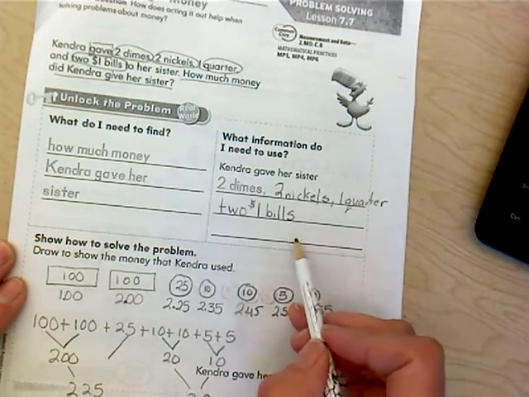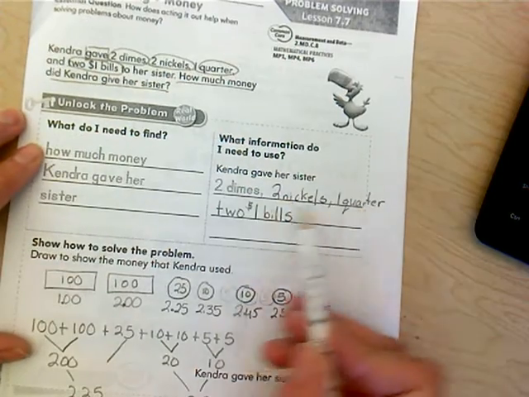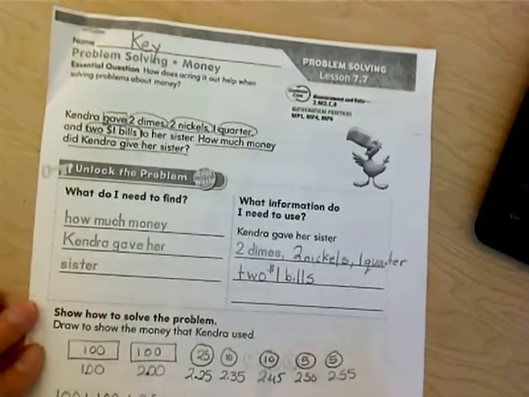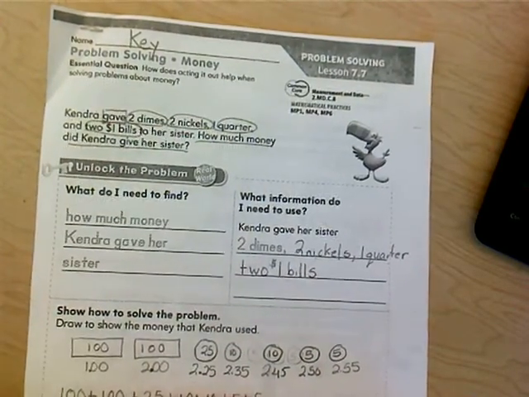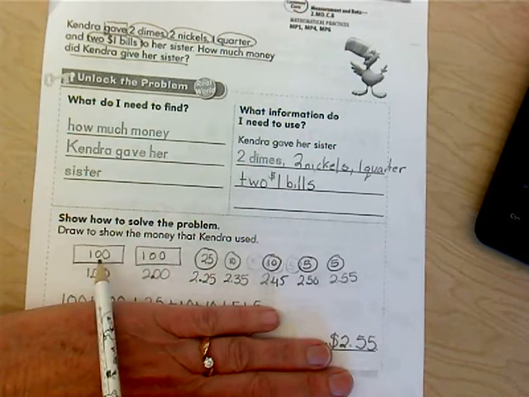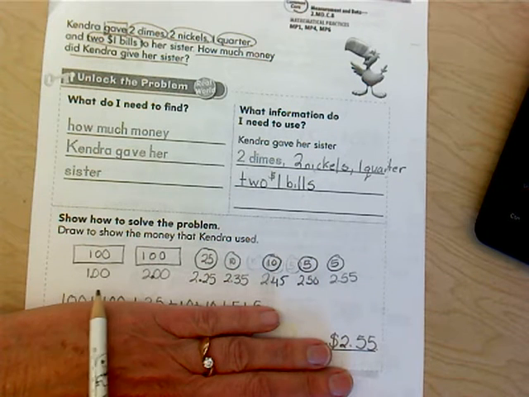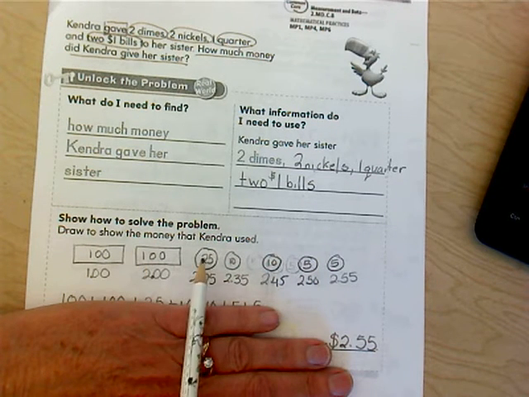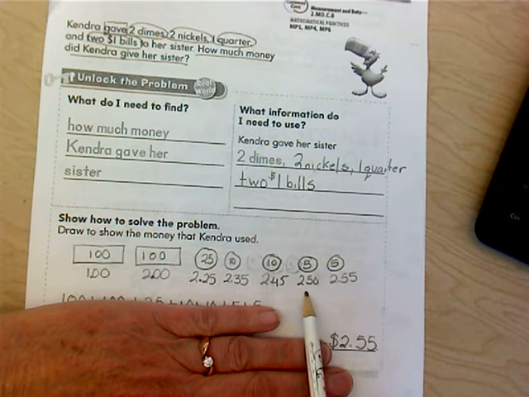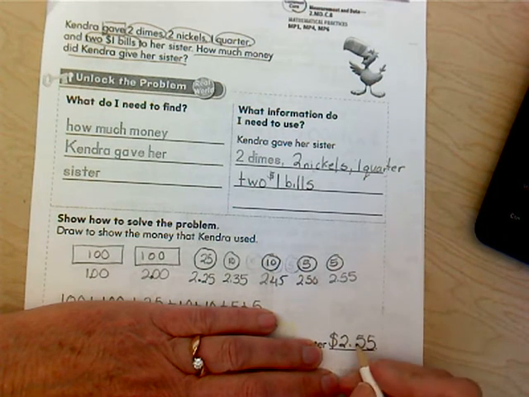So, you should have finished filling out what information you needed to use: 2 dimes, 2 nickels, 1 quarter, and 2 $1 bills. Now, here are some possible ways that you could solve this problem. I actually did it 2 ways. The first way, I actually drew the money out: 2 $1 bills, a quarter, 2 dimes, and 2 nickels, and then I counted $1, $2, $2.25, $2.35, $2.45, $2.50, $2.55, which gave me my $2.55.